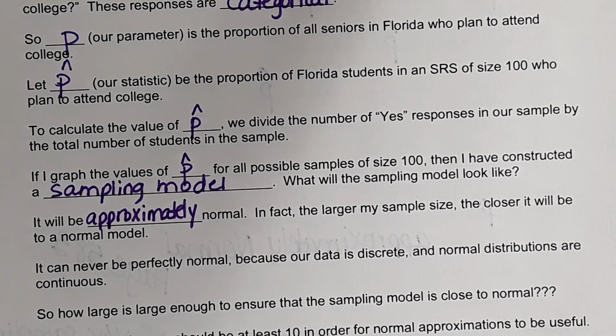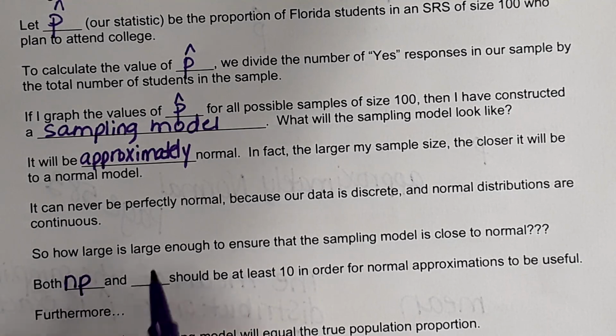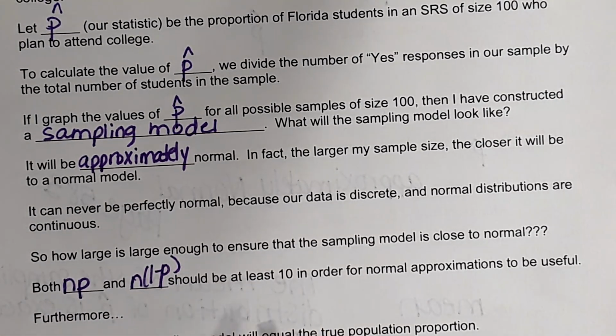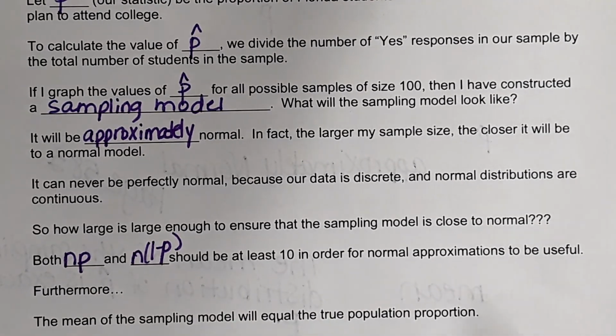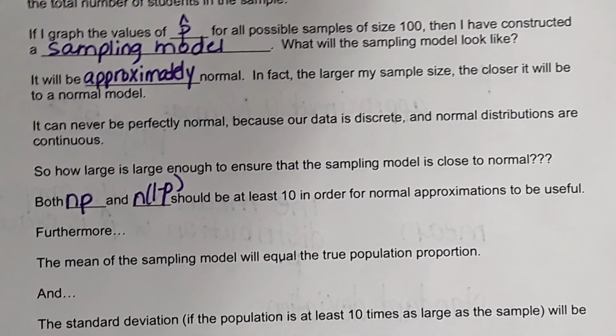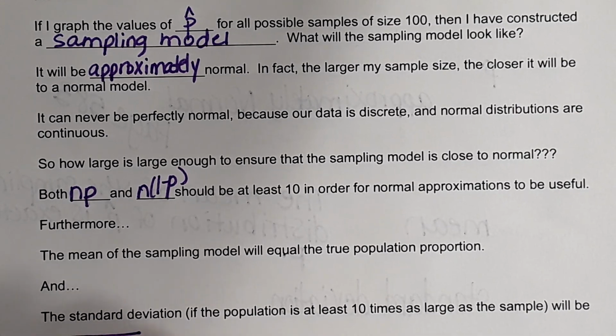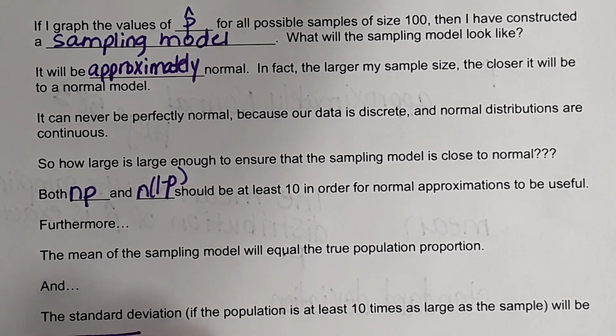And you also remember that if you want to decrease bias, you want your sample size to be larger. Both n times p and n times 1 minus p, or q, should be at least 10 in order for normal approximation to be useful. And then just one more thing. What time do we get out of here? 1 minute. We're almost done. That's the end of it, right there.